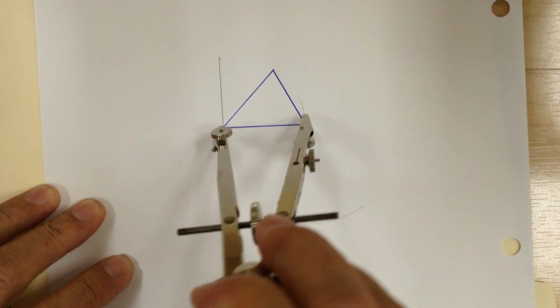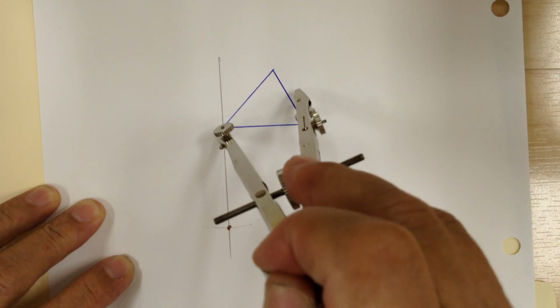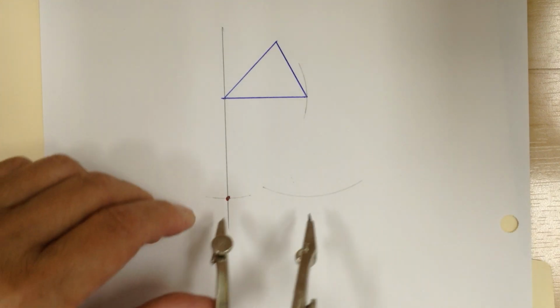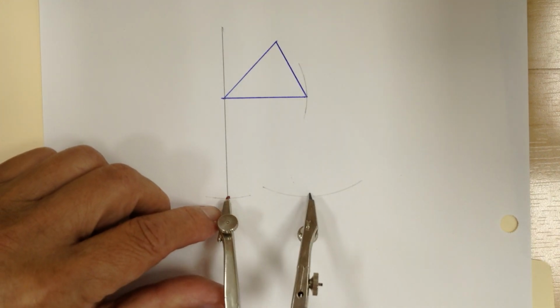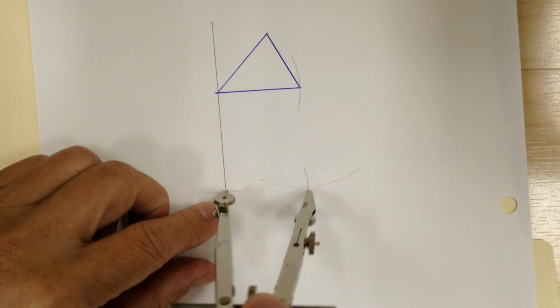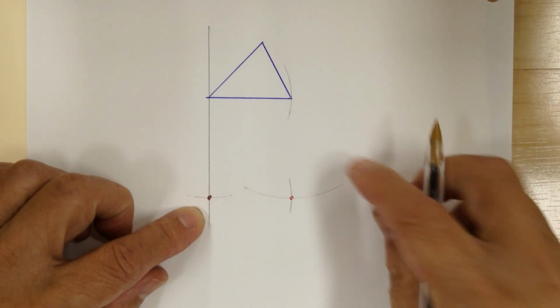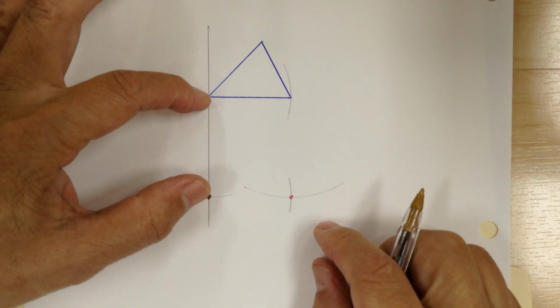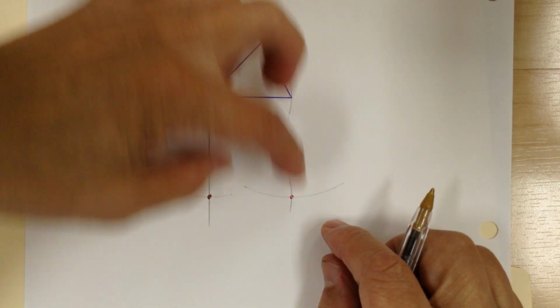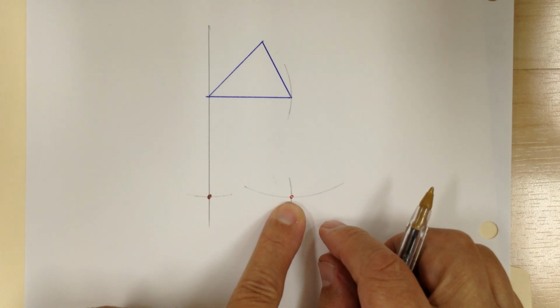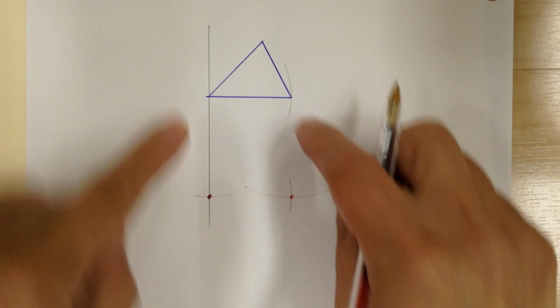Okay, so I'm going to move my hand out of the way. So right now you copy this distance and you move over here, and this would be your point. From here again you copy this distance and you copy this distance, and that fixes that point. So now you have 2 points.